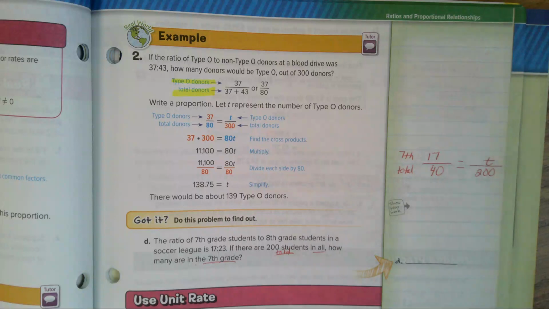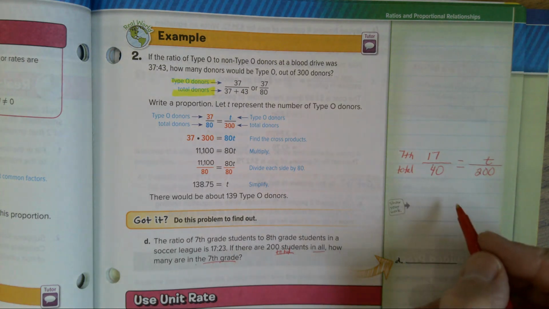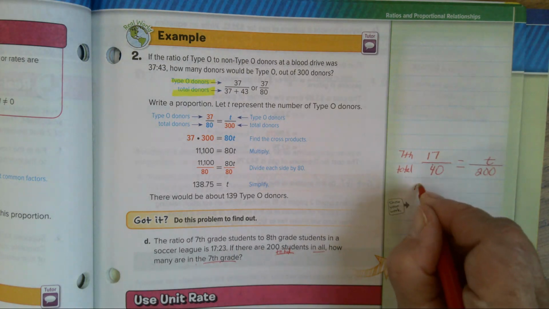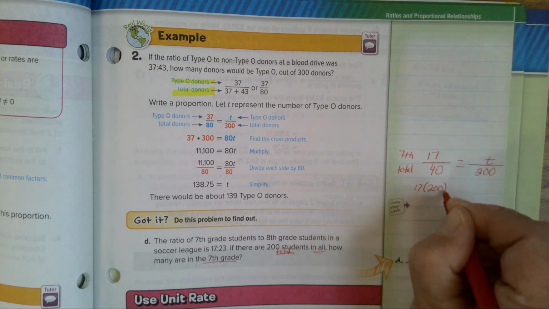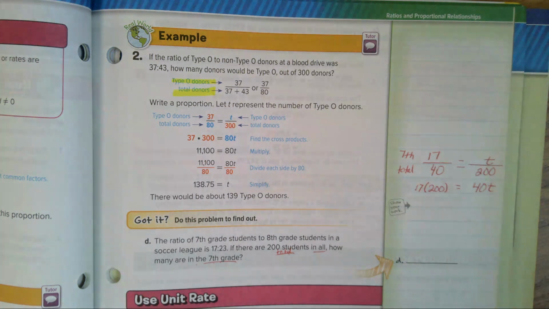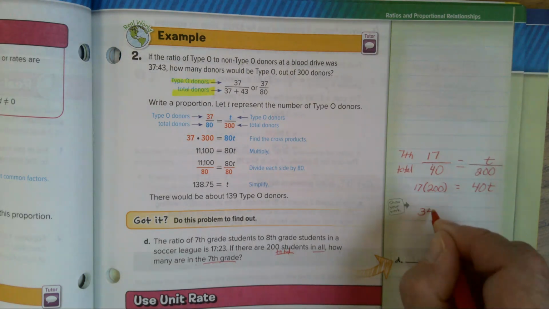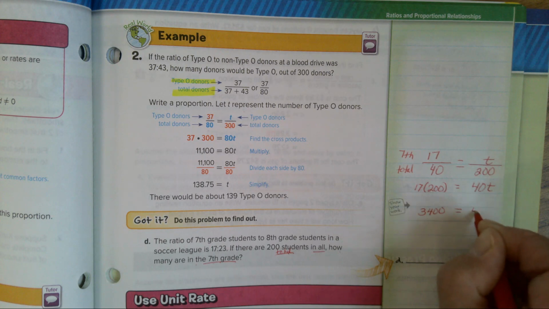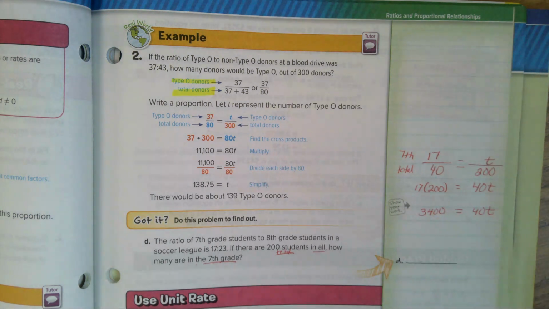Okay. Do you see what I just did there? Okay, we want to know how many 7th graders in the total population. Now we are going to cross multiply and divide. The next step, 17 times 200 equals 40 times T. If you use your calculator, I'll get calculators out for those that don't have one. 17 times 200 is 3,400 equals 40 times T. Okay?